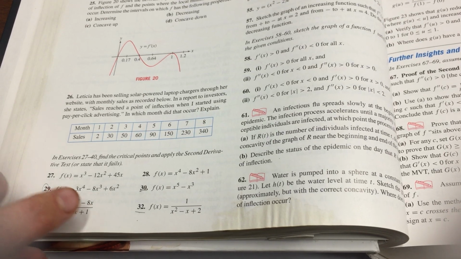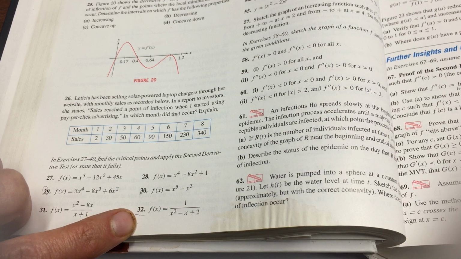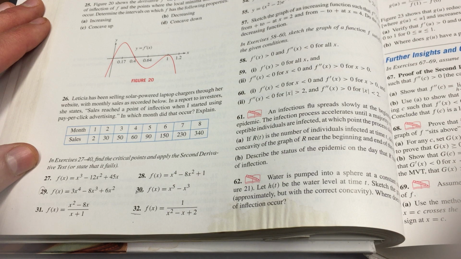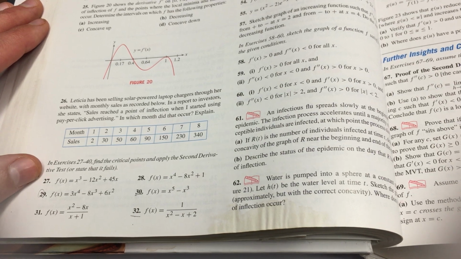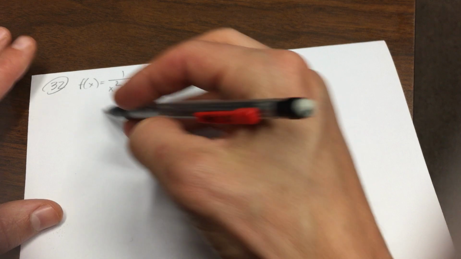Okay, we're in Rogawski's calculus book, Rogawski and Adams, section 4.4, problem 32. Find the critical points and apply the second derivative test, or state that it fails. So here's problem 32. f of x equals 1 over x squared minus x plus 2.